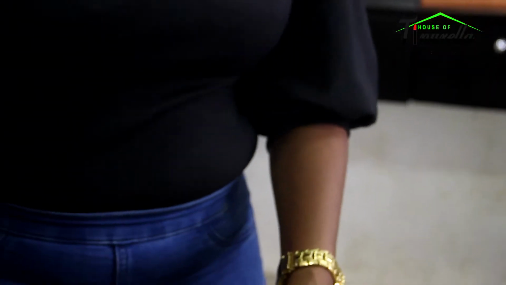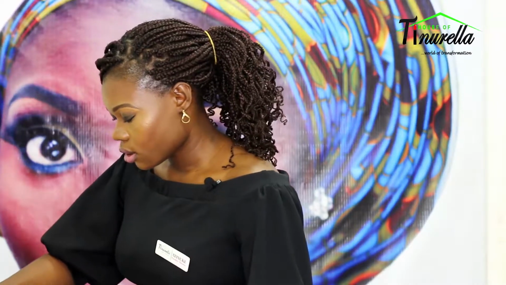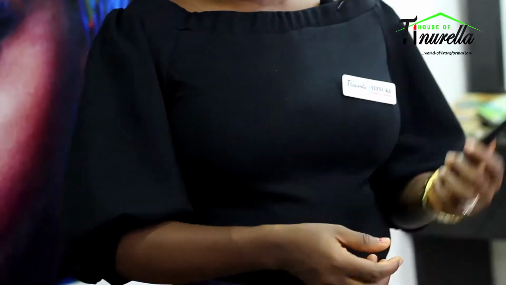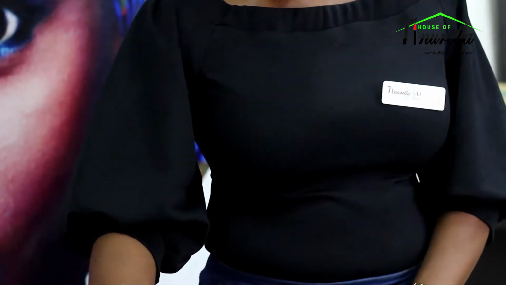Then we have other brushes. We have this precise flat top brush. You can see the brush is flat, it's a bit roundish, it's very good for contouring. So that's what this does for us.